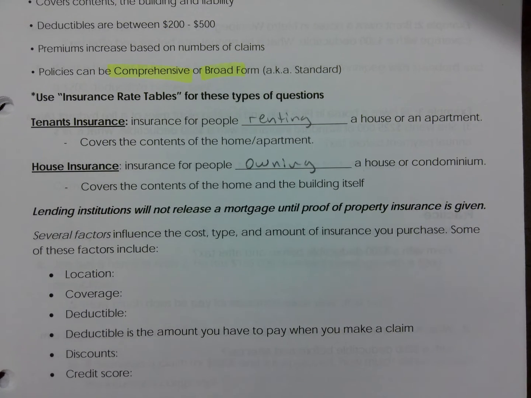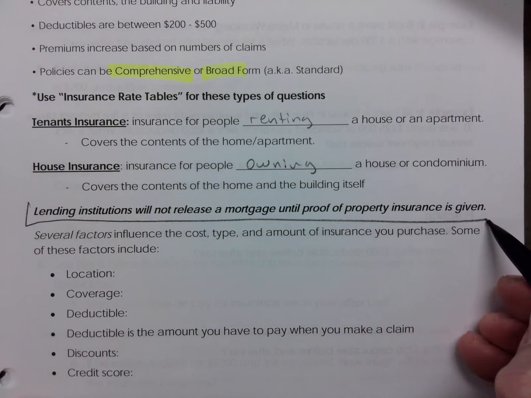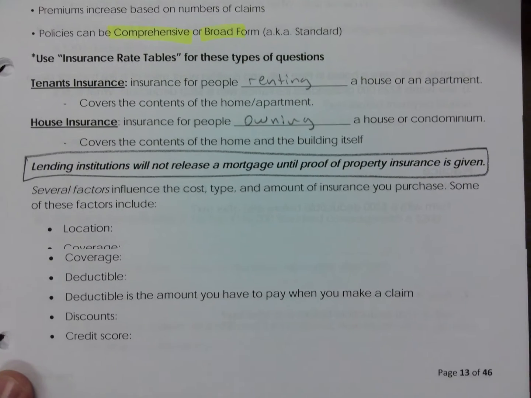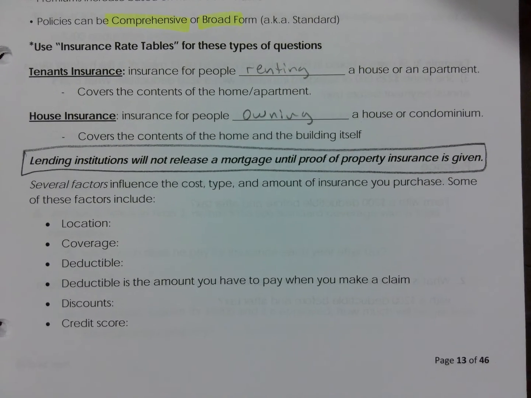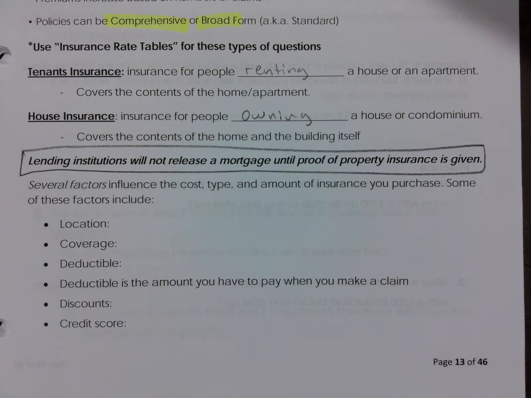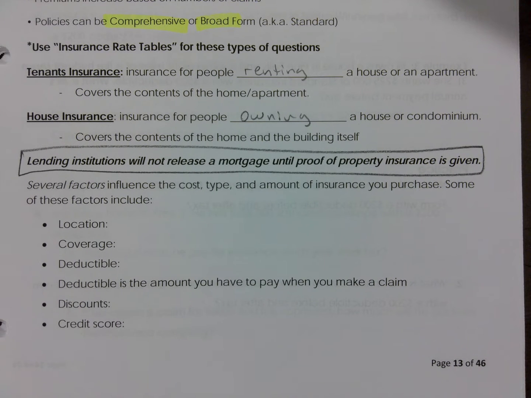Lending institutions will not release the mortgage until proof of property insurance is given. Okay, so that's a very important deal there. And the bank will tell you that anyways when it's time to buy a home, right? Several factors influence the cost, type, and the amount of insurance you purchase. Some of these factors include your location. Okay, now we don't need to worry about how that is determined.